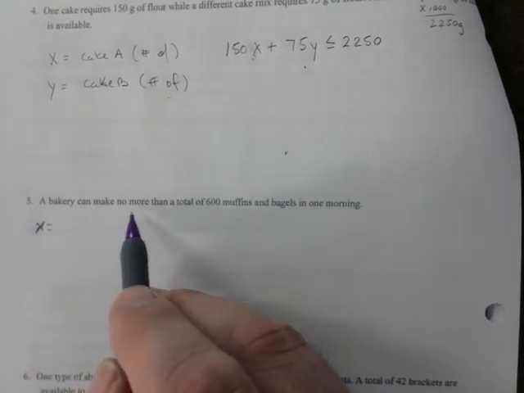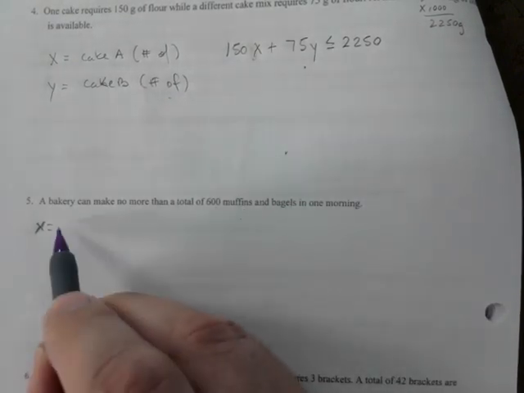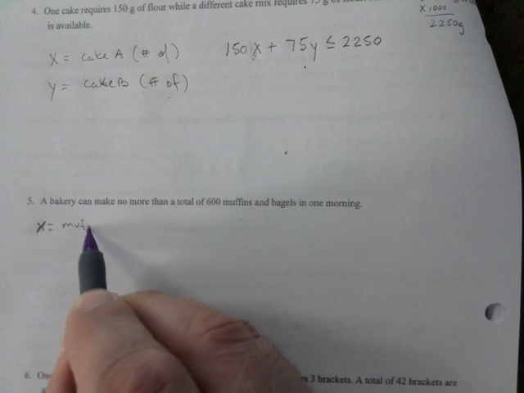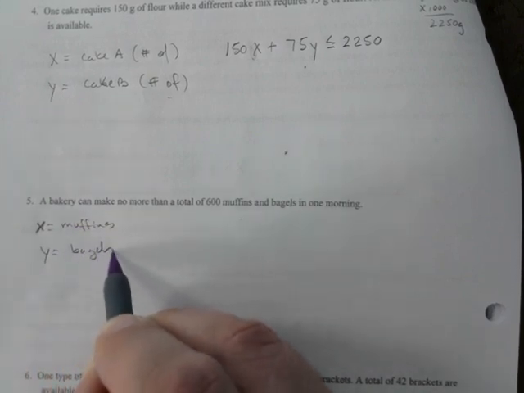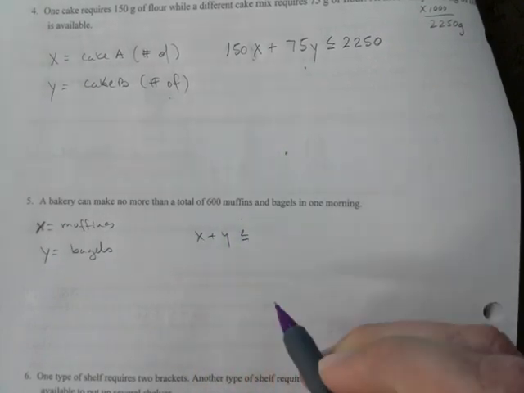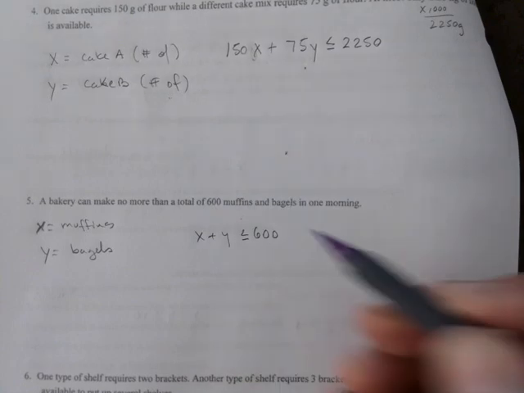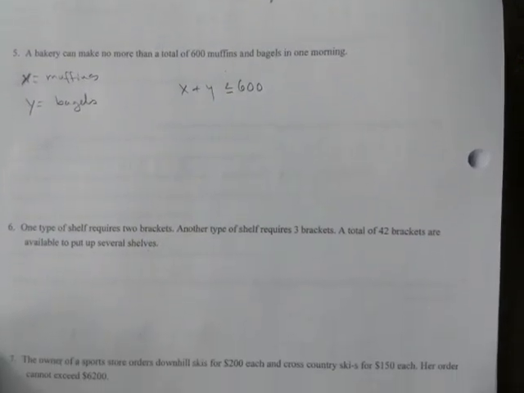Bakery can make no more than a total of 600 muffins and bagels in the morning. So this would be muffins, and Y is bagels. And X plus Y, they're all less than or equal to 600. I have to rewrite these. And that would be discrete as well.